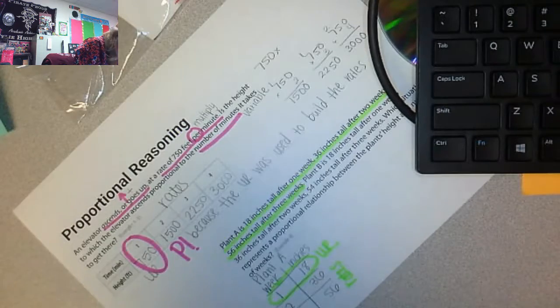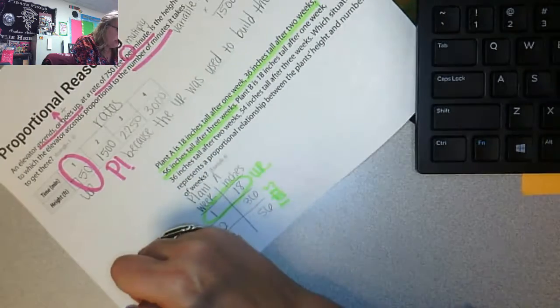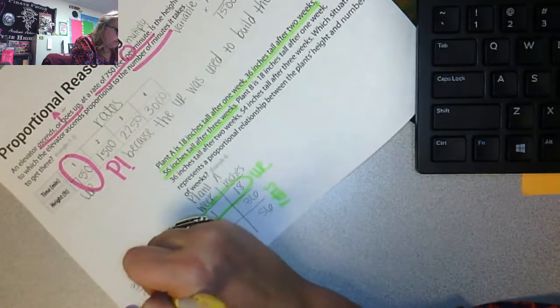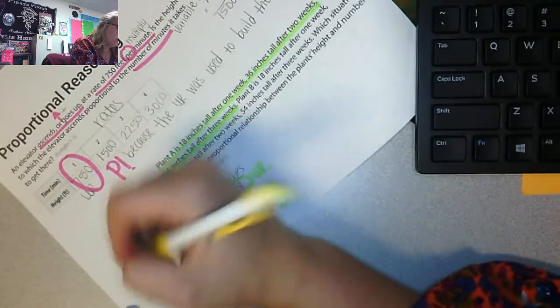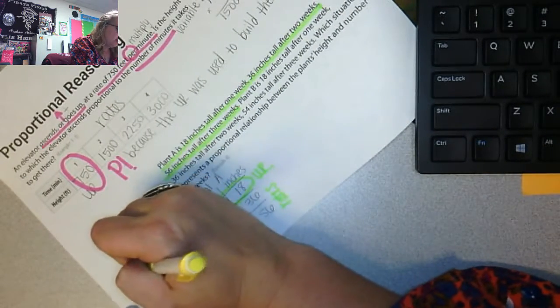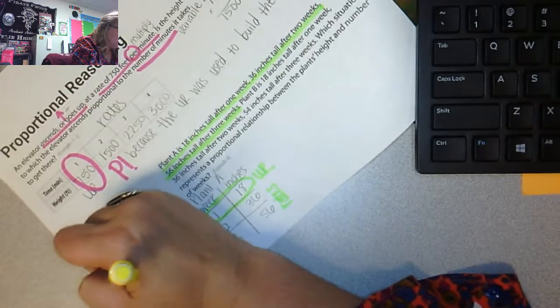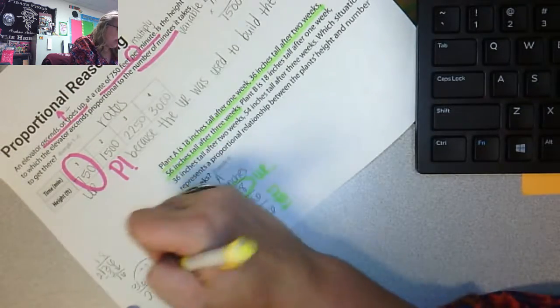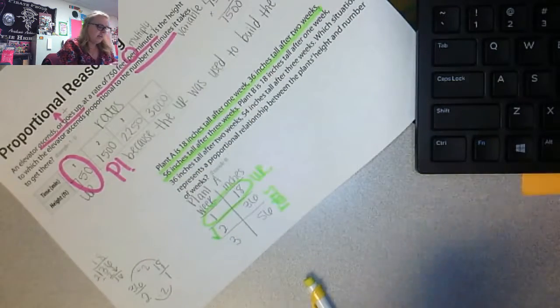So I have 36. Sorry guys, you can't see that. So you have 36 in 2 weeks. Okay, so I'm going to change that 2 to a 1. So I do that by dividing by 2. And whatever I do to the weeks, I have to do to the inches. So I'm going to divide by 2. So I have 36 divided by 2. So that gives me a 1, which gives me an 18. So that one does simplify. So I'm going to put a check mark because it is proportional.